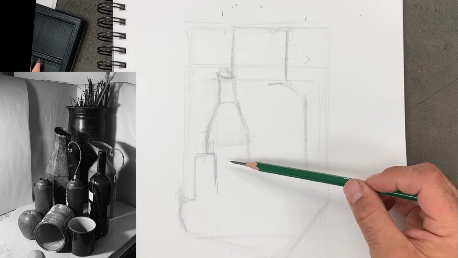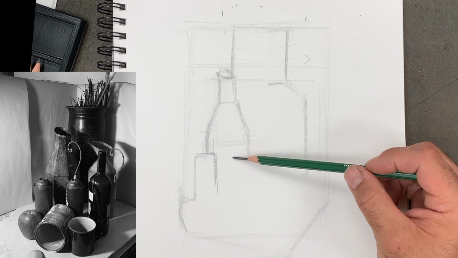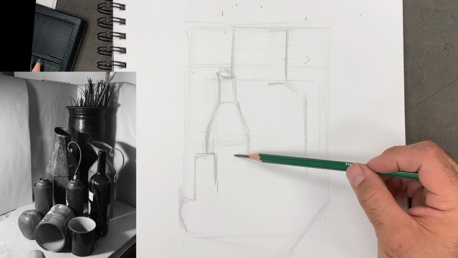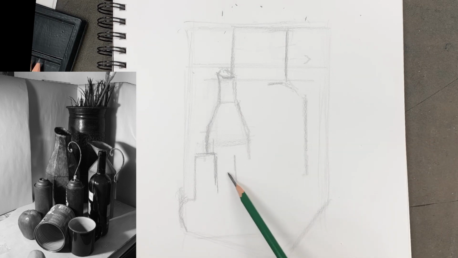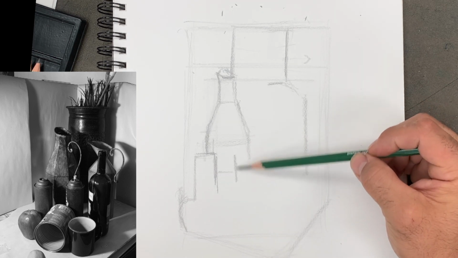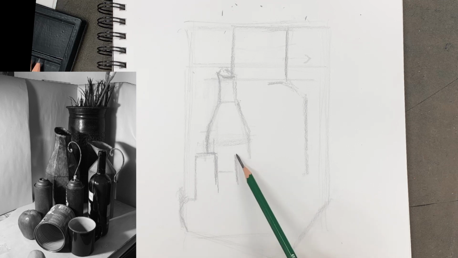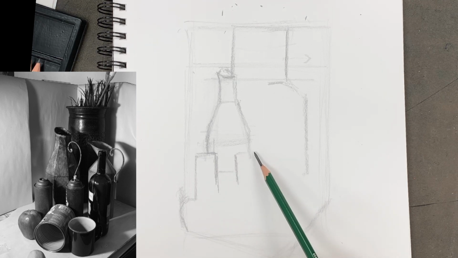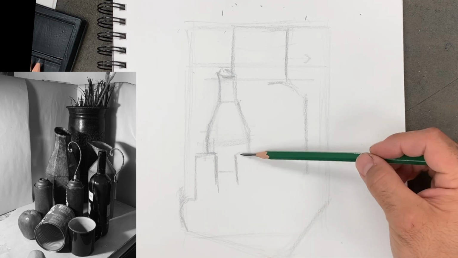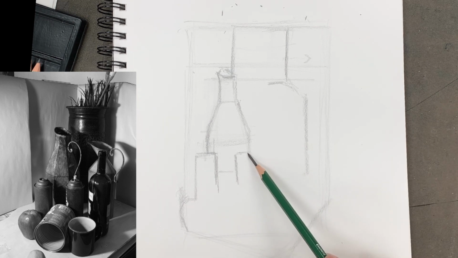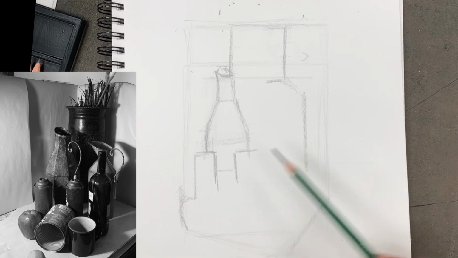Now this is where that exercise of negative space consideration comes into play, right? I'm looking at the space between my items. How wide is that space? I'm gonna bring that line across. They're about the same height. This one, the one on the right-hand side seems to be just a little bit lower.